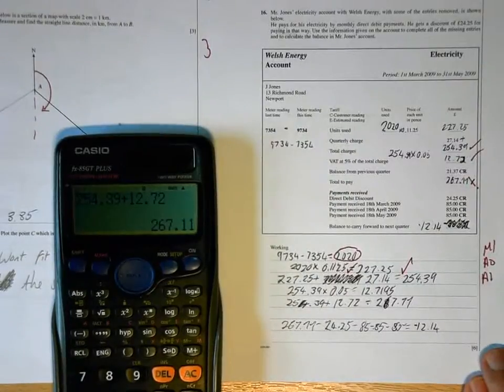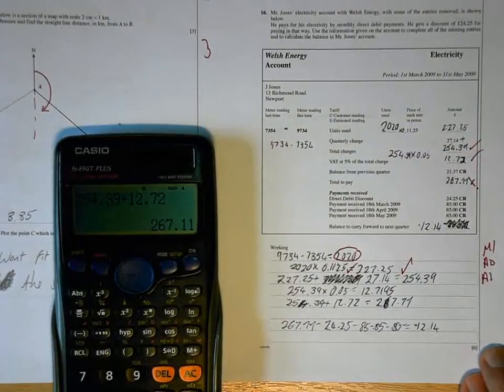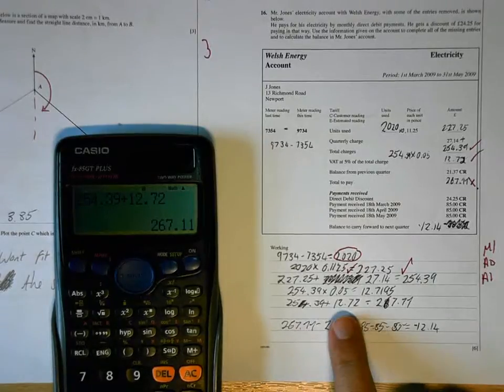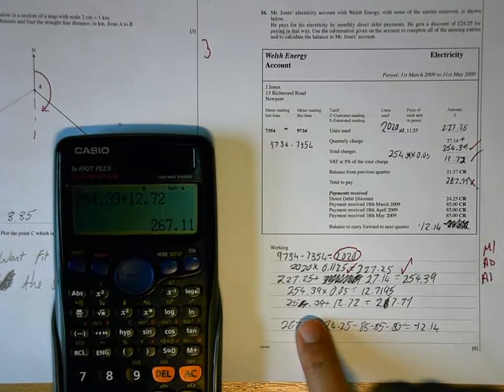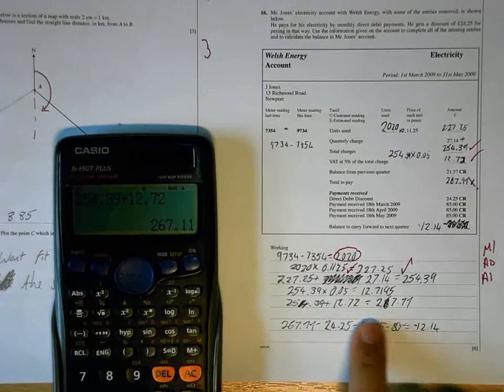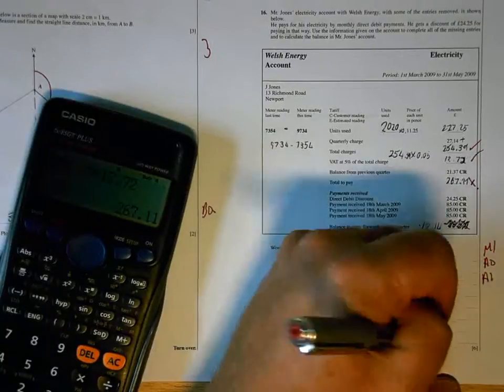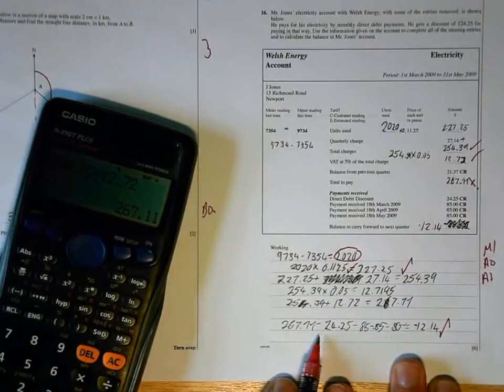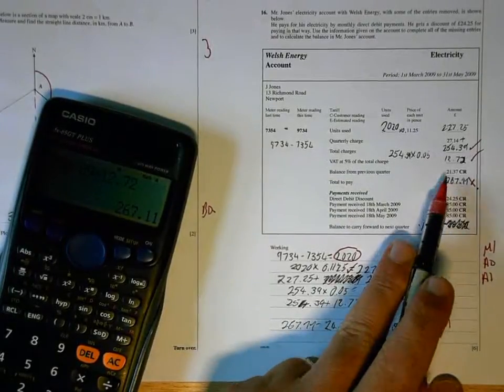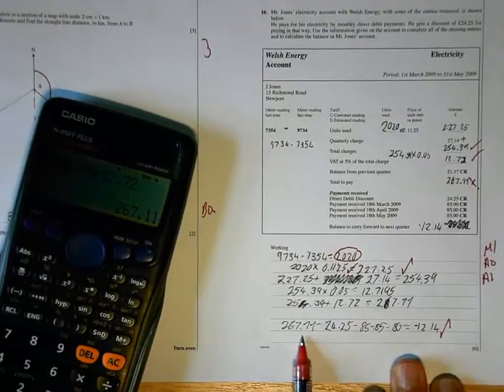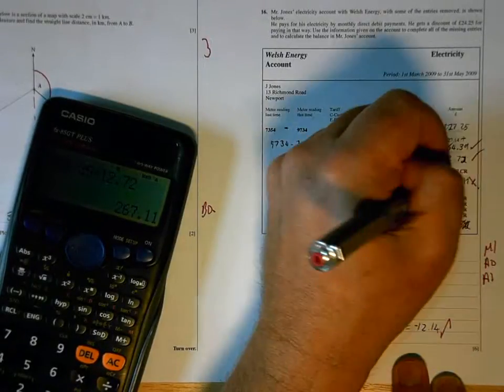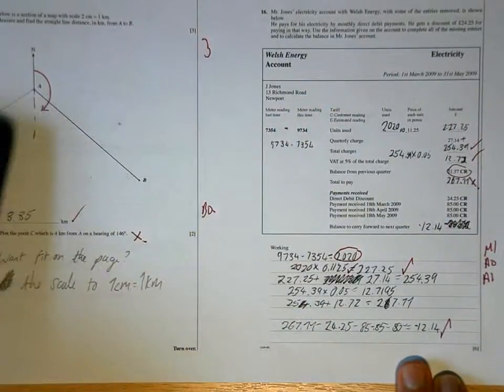So that is wrong. Have you done it down here? Yeah, and then you've done this correctly, but you haven't taken off that £21.37 anywhere. So that there needs to come off it as well.